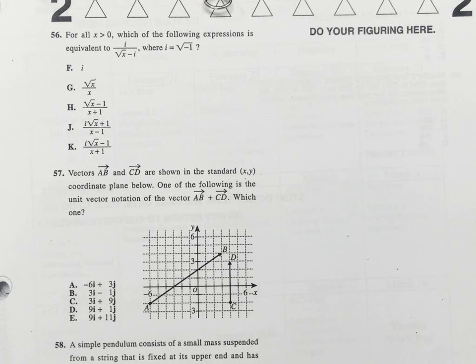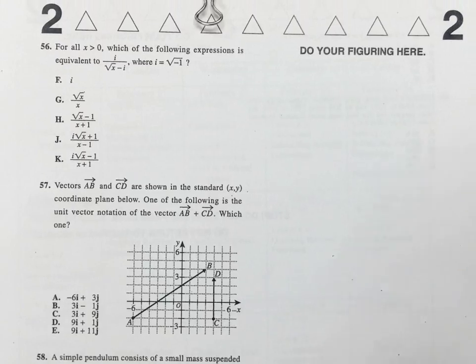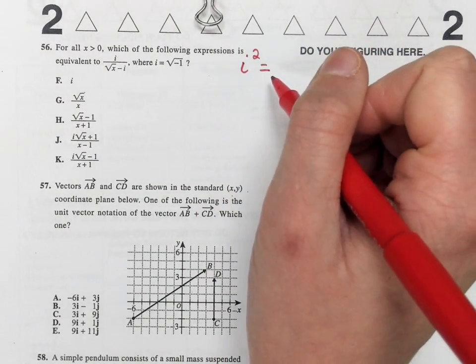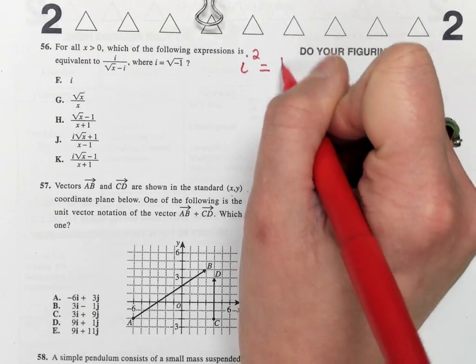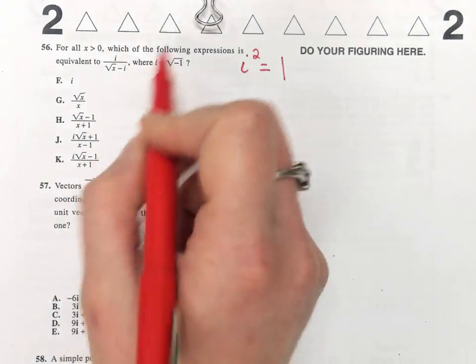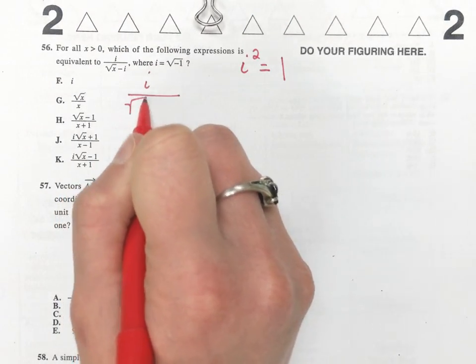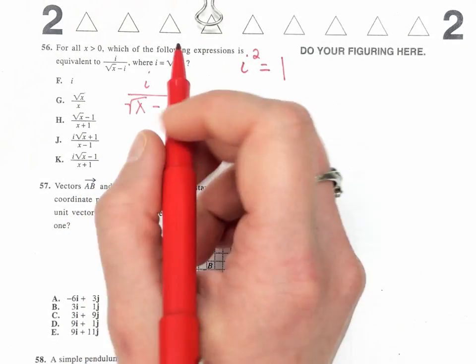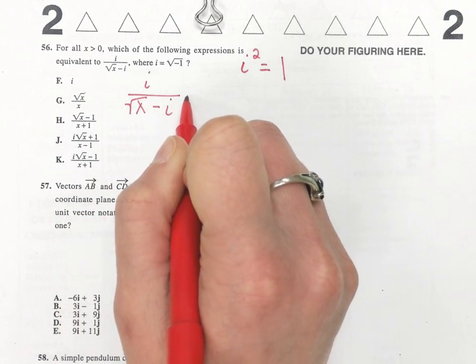And the easier way to do this was not to deal with the I is negative, square root of negative 1. The easier way to deal with this was to remember that I squared is how much? One. Positive 1. Okay, so we just got finished taking a test on simplifying the radicals or rationalizing the denominator, right? So we need to get rid of this radical on the bottom, so we have to multiply by the conjugate.